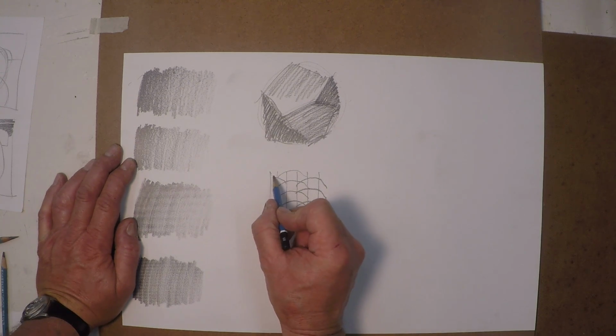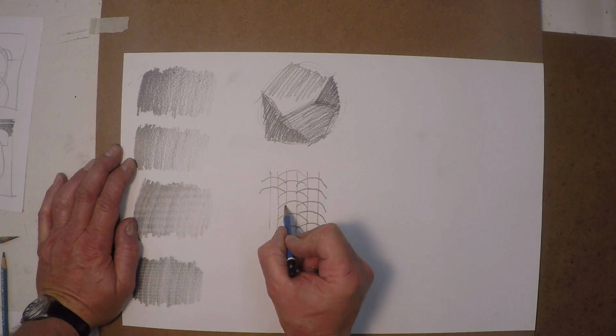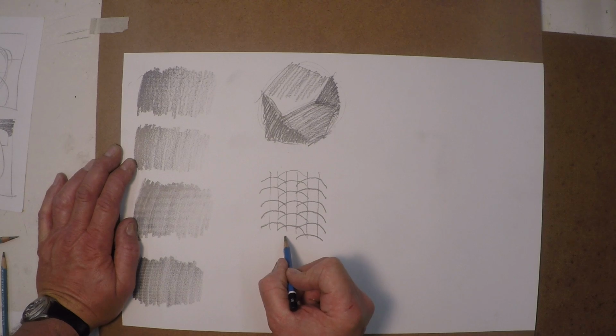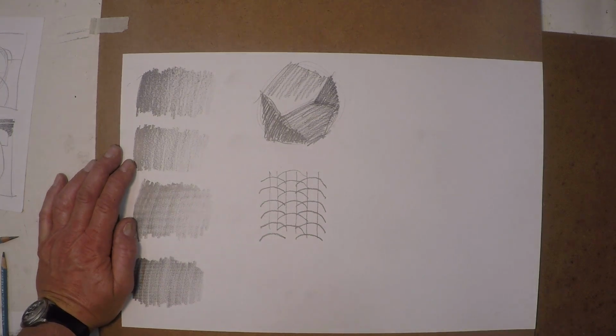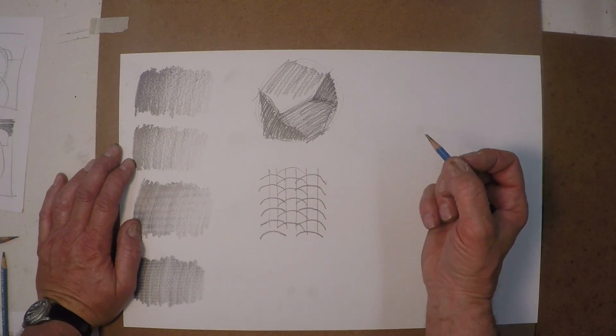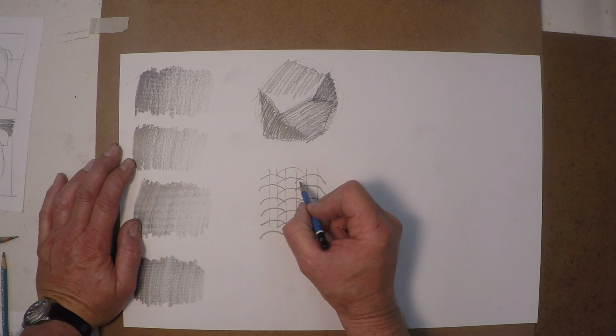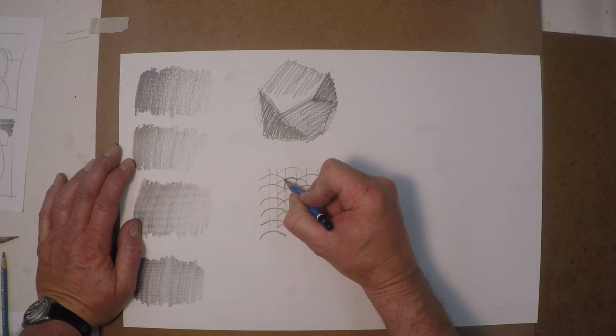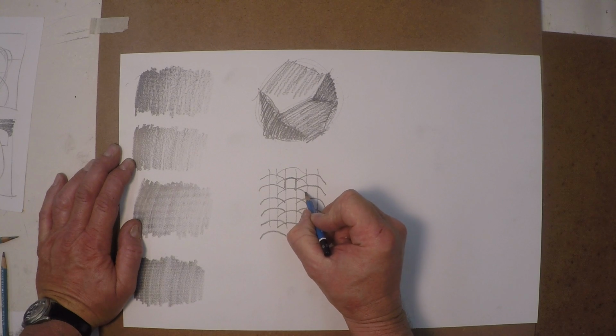Let's see, we'll get over on this side, and we'll just finish this up real quick here. And what you're learning about here is everything, depending on how much time you take with something, you can really make the illusion of something that looks very real.